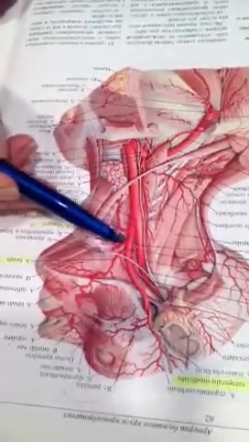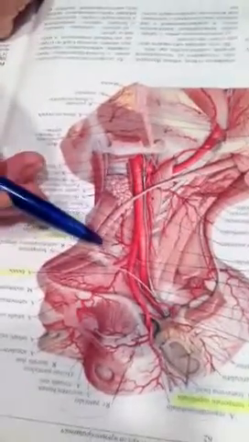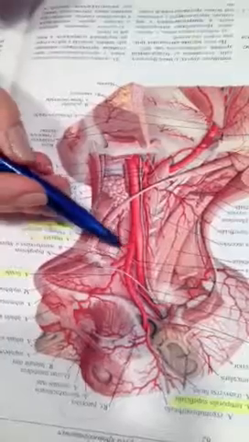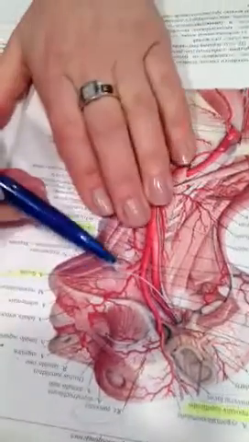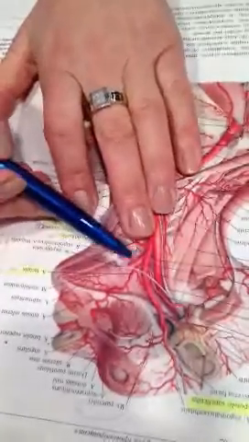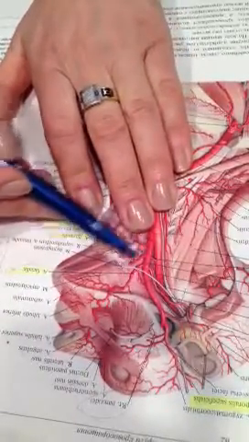It also gives many branches: ramus sternocleidomastoideus, ramus infrahyoideus. If you remember, but the main ones from the thyroidea superior is the laryngea superior. Try to remember all the branches. Arteria lingualis, training your memory. It is a chance to train your memory.